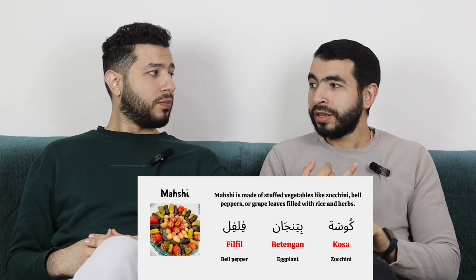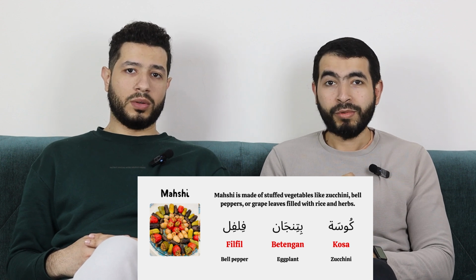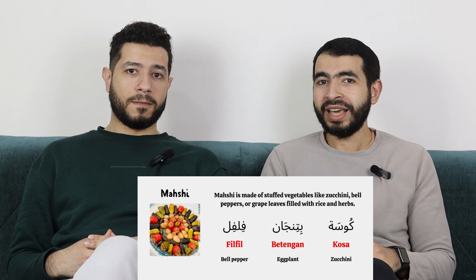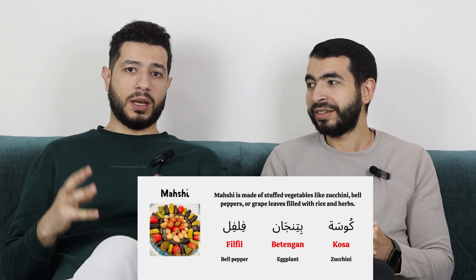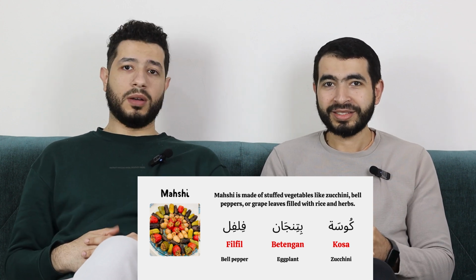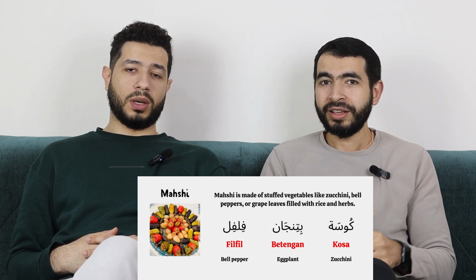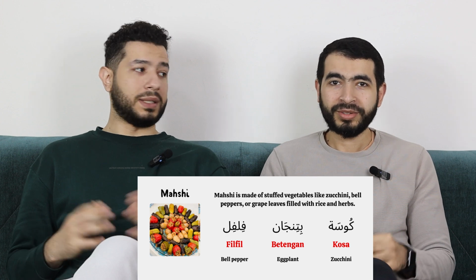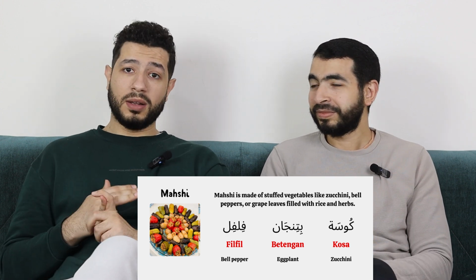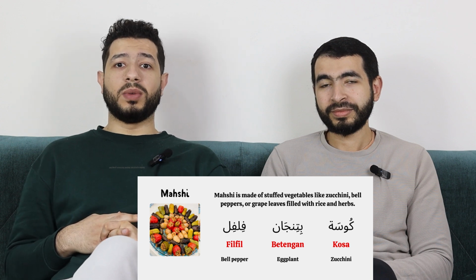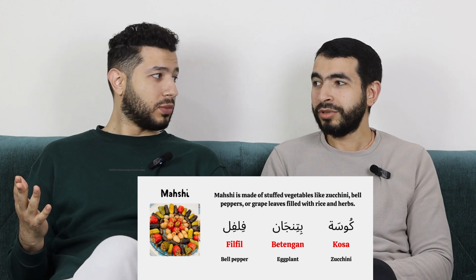Let's say kusa, which means zucchini. Then bitingan, which is eggplant. Then we have filfil, which is pepper. So we have three things: filfil, pepper, bitingan, eggplants, and kusa, the zucchini.